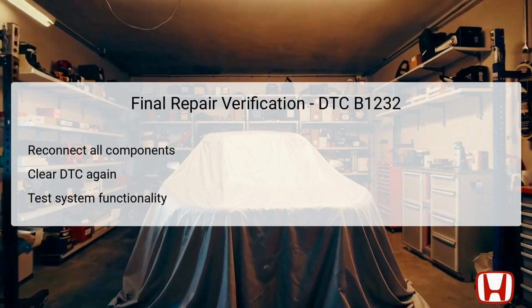After all troubleshooting and repairs have been conducted, the final step is essential to verify that the repairs have resolved the issue associated with DTC B1232. Begin by carefully reconnecting all components that were previously disconnected during the diagnostic and repair process. Once everything is reconnected, clear the DTC using the HDS once more to reset the system.